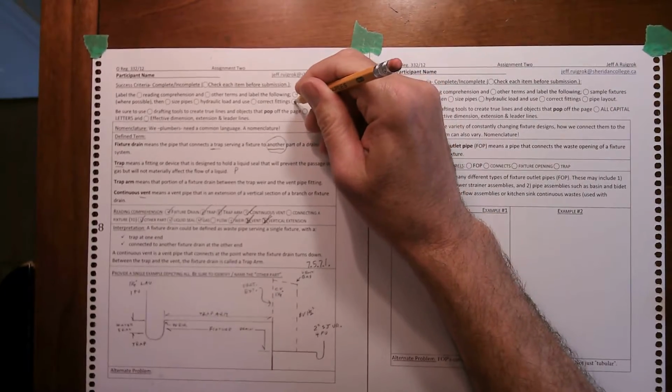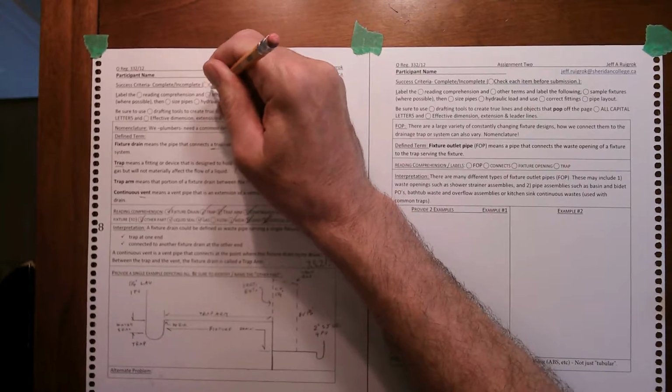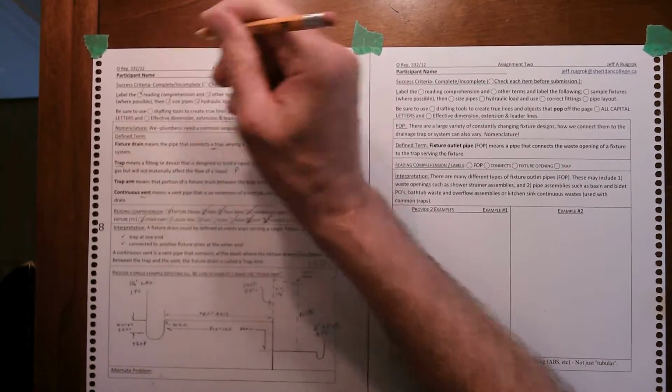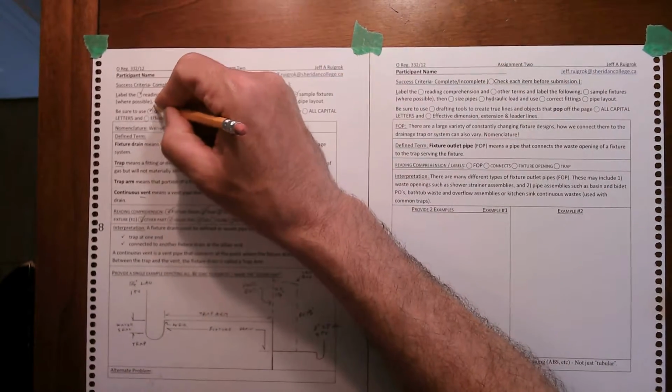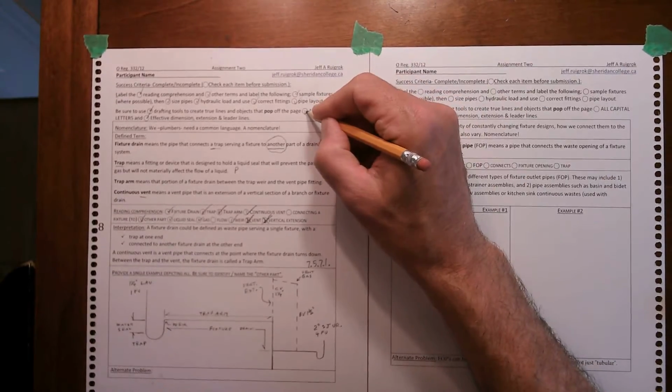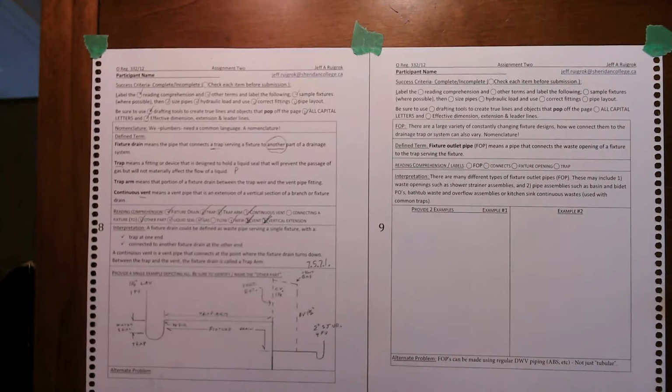Sample fixtures, pipe layout. Drafting tools, effective, and all cap letters. There we go. So there you go. There's a little drawing. A little bit extra stuff on there, but like the back vent and whatnot. But it gives you a sense.